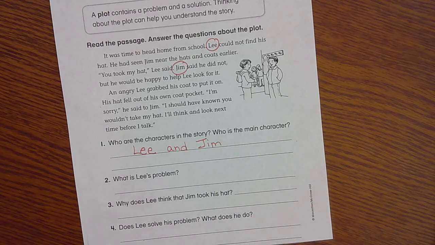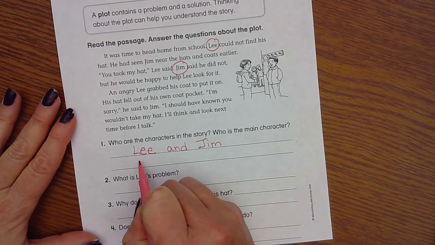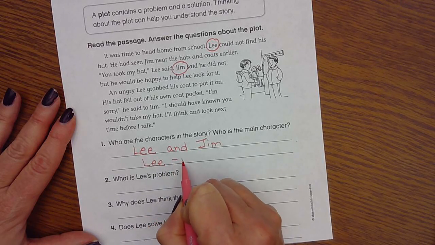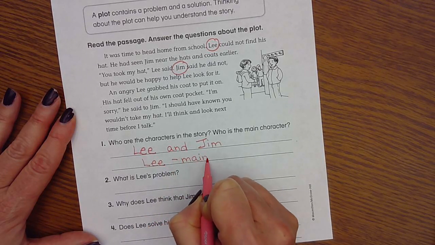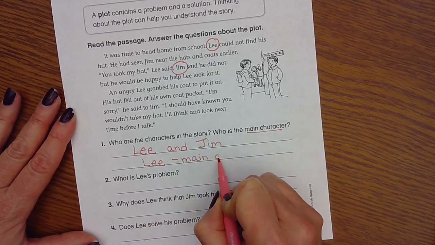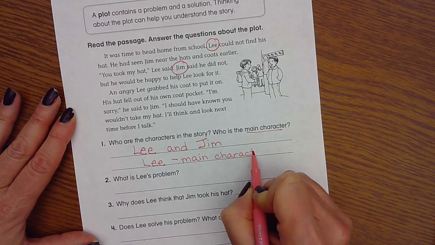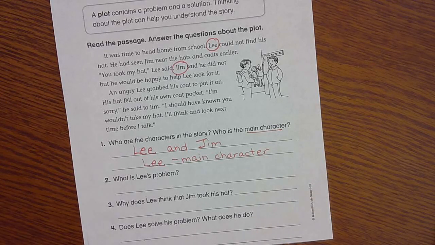But who is the main character? Who do you think this story was mostly about? They both had important roles. But I hope you agree with me, and I hope you were thinking that Lee is the main character. I'm just going to put a dash and write main character, because this is really a story about him. It's almost like a personal narrative about him. So he's definitely the main character.